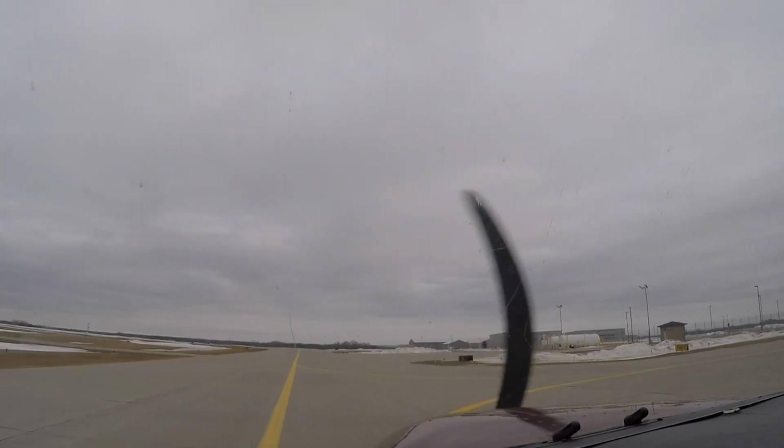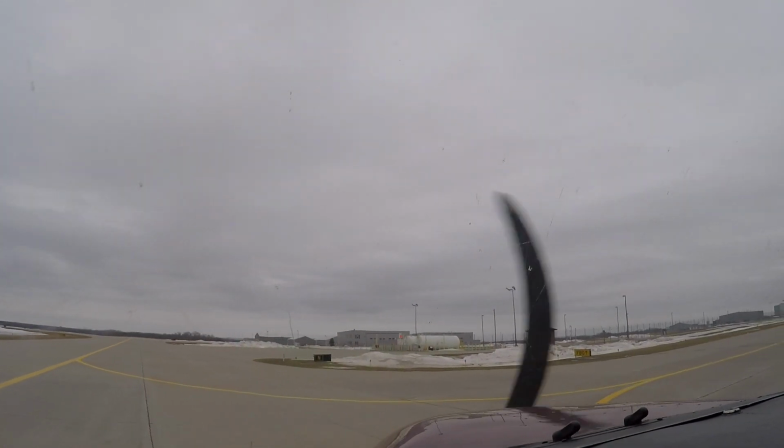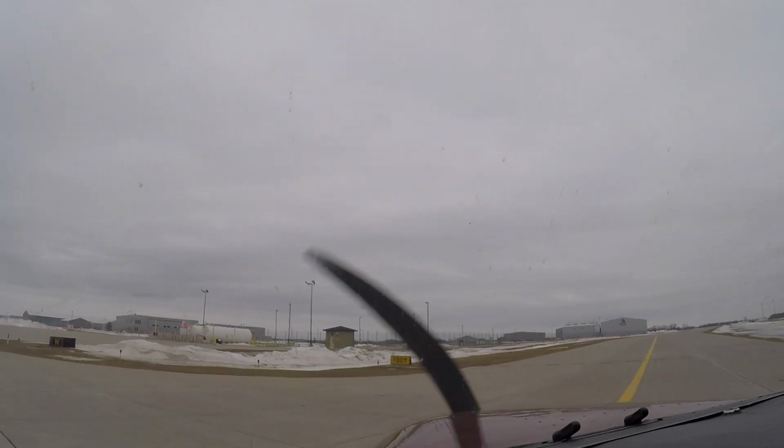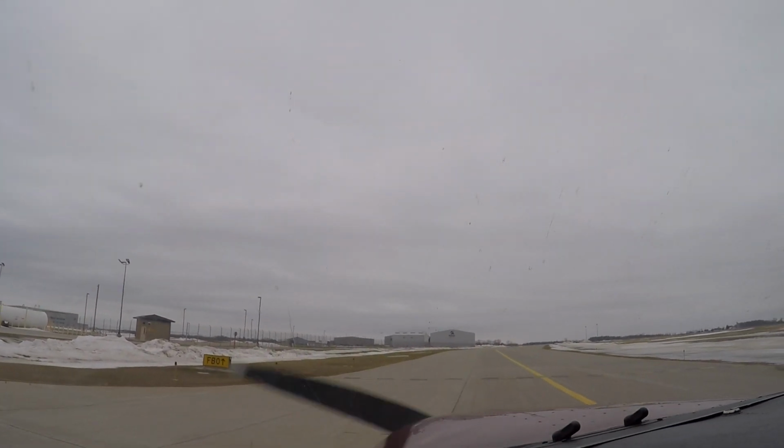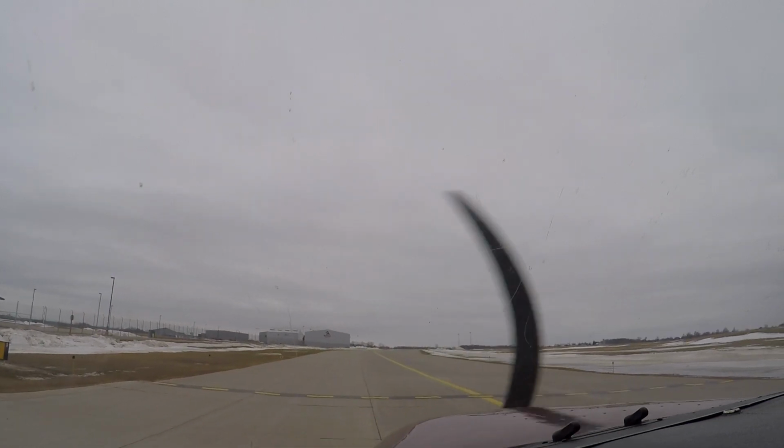Yeah, we'll slow down a little bit. Whenever you enter a turn, you want to go nice and slow. Get that center line.